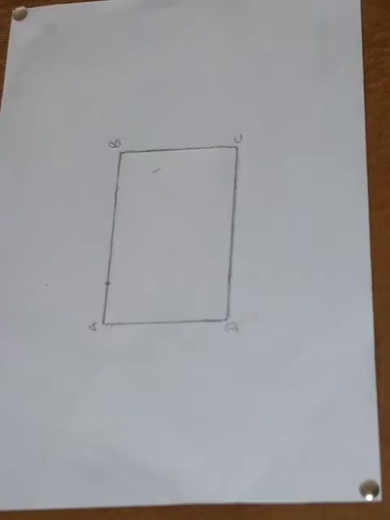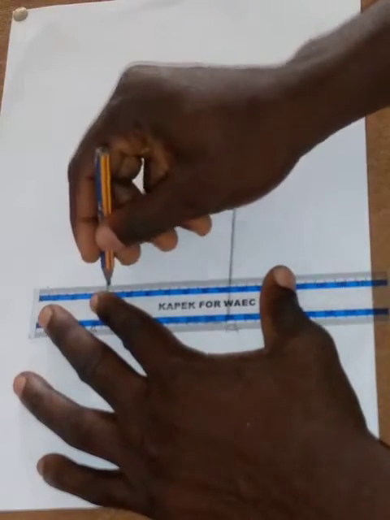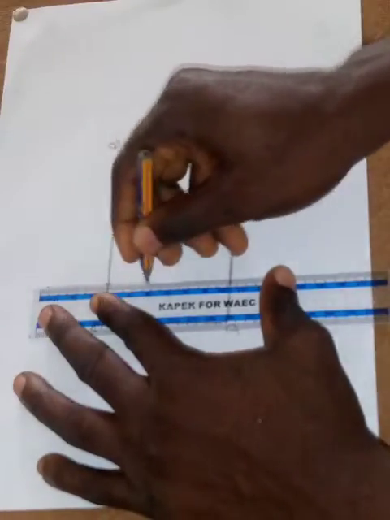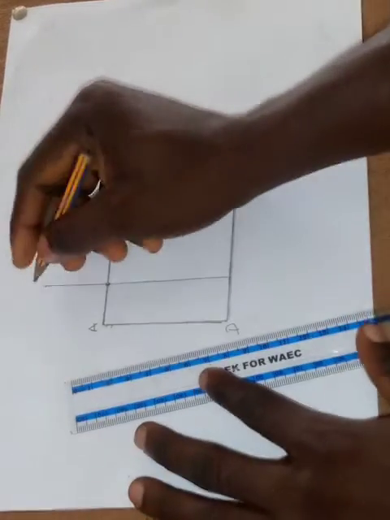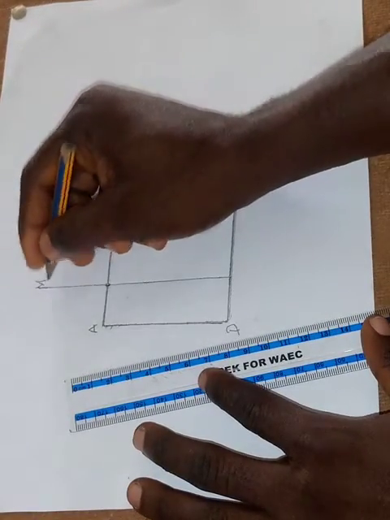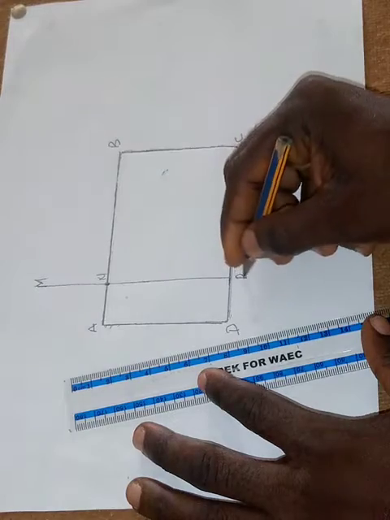So following the diagram, from the diagram you can see that MN passes through N and ends at R. So I'm going to draw this with a ruler from here. Draw this down to this point. So this is M, N, and R.